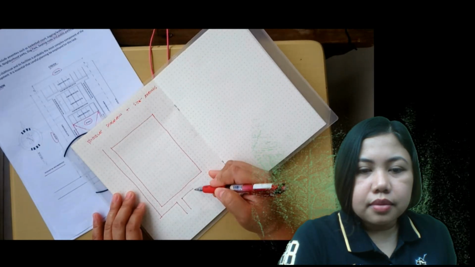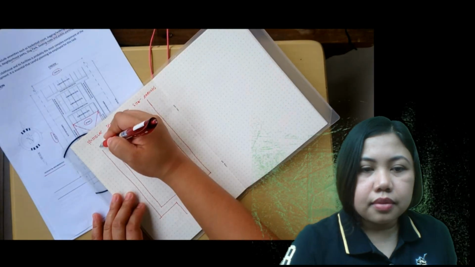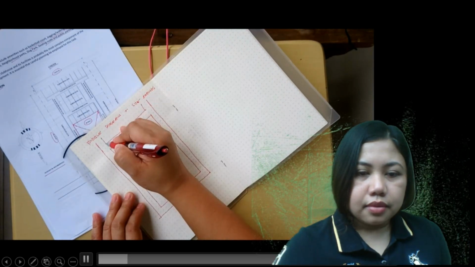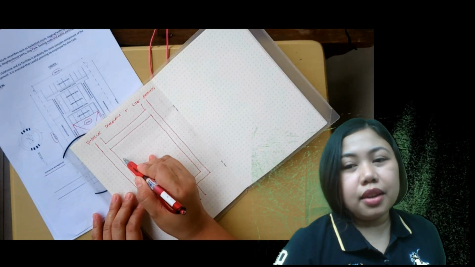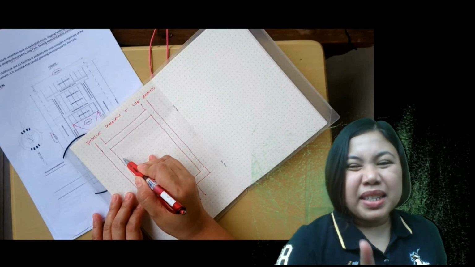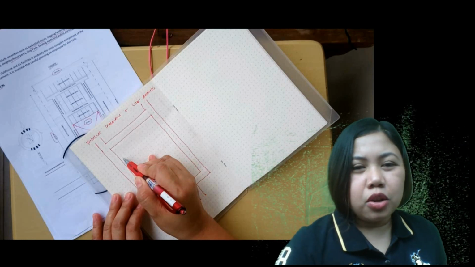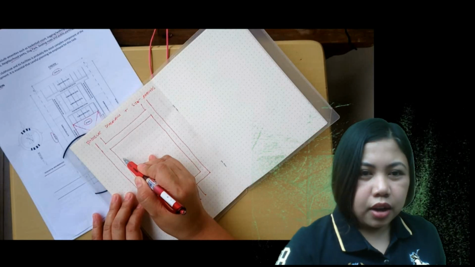You consider the adjustment. So in this stage, it's not necessary that it should be scaled, or that you should use straight edges.